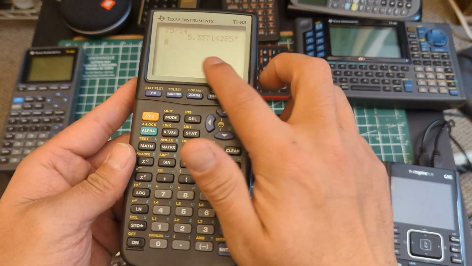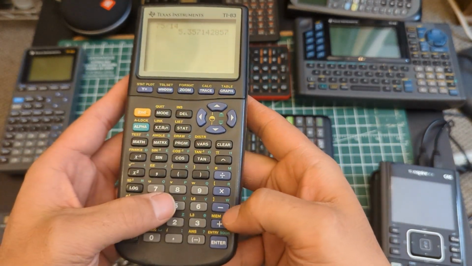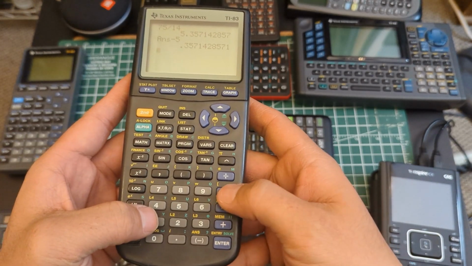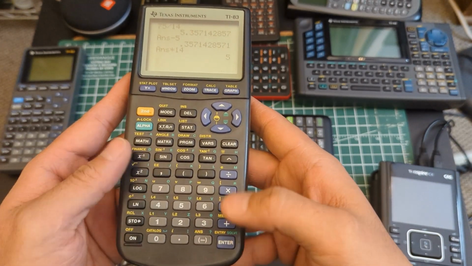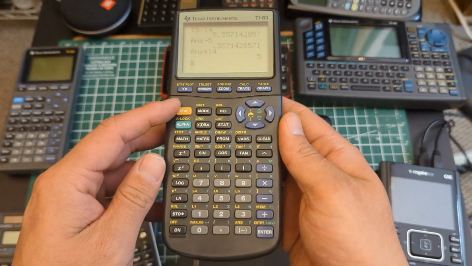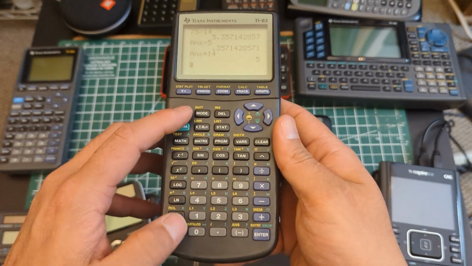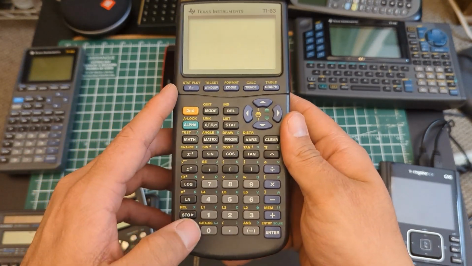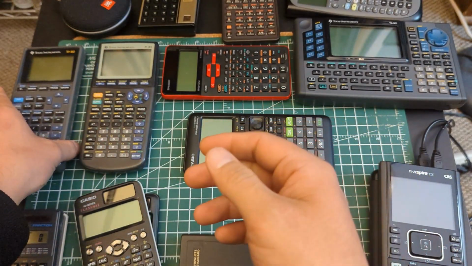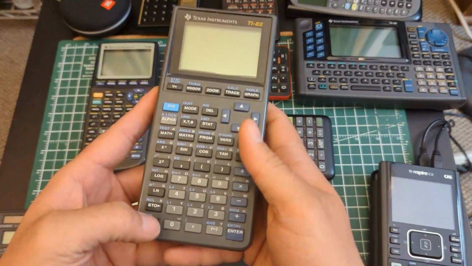So this one's giving us a decimal answer. So maybe, and then times 14, and we have a 5. So the TI-83 that everyone knows and loves, still good for this test, I guess.